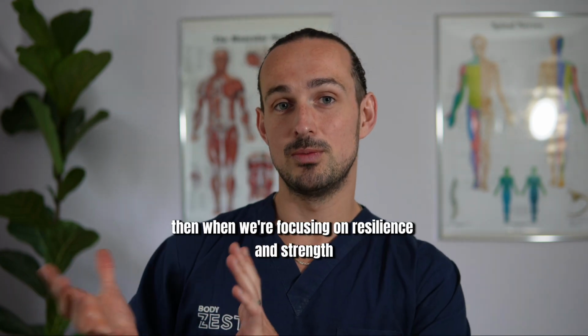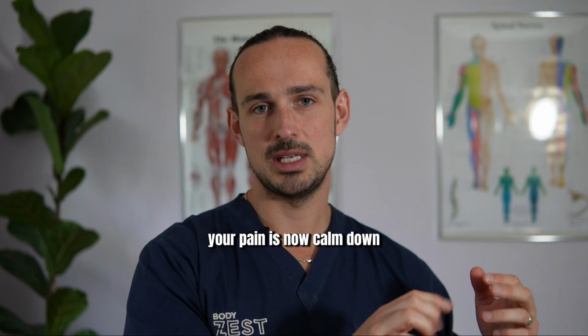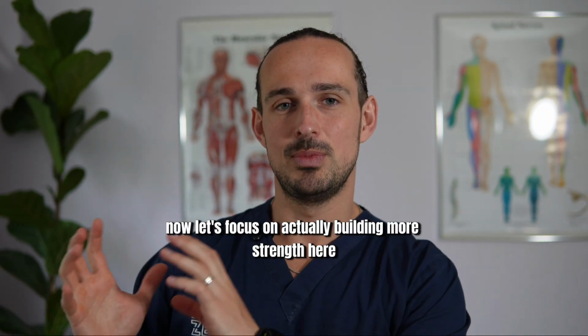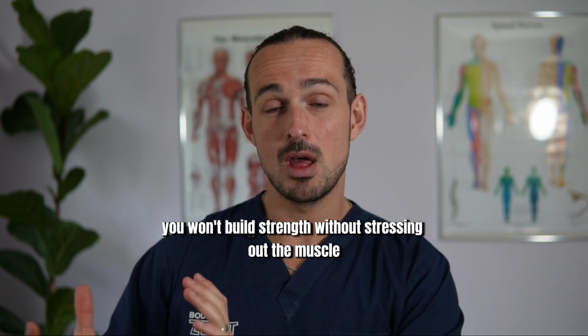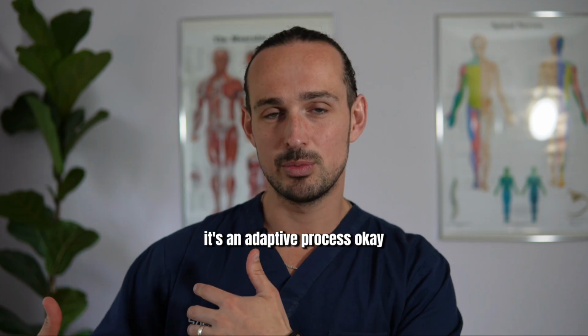Then when we're focusing on resilience and strength, that's when we start to say, okay, your pain has now calmed down, the movement is improved, now let's focus on actually building more strength here. So we challenge the area, okay? You won't build strength without stressing out the muscle. It's the only way that it works. It's an adaptive process, okay?